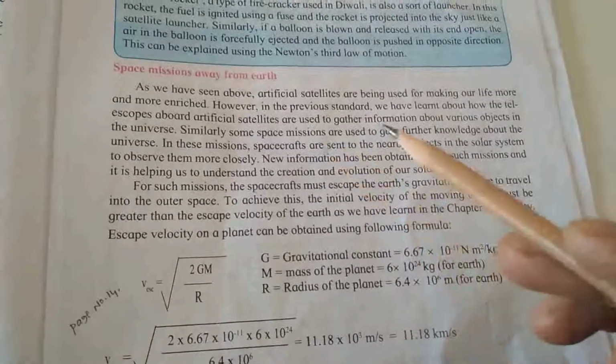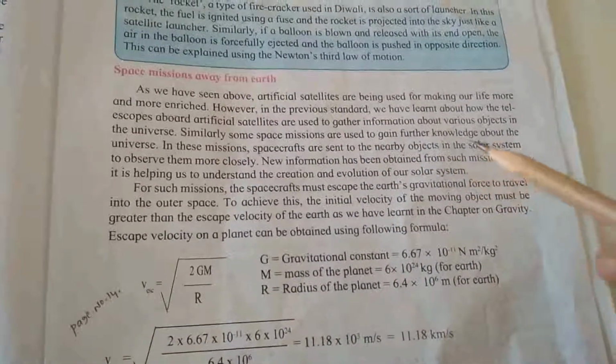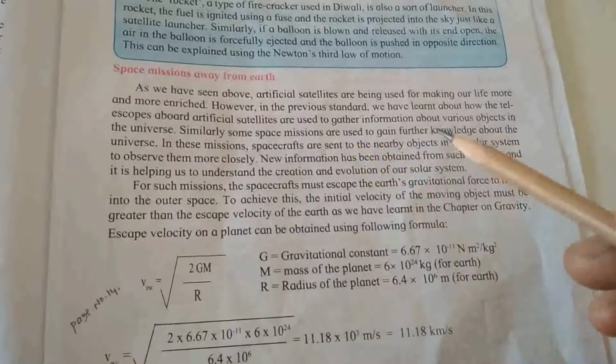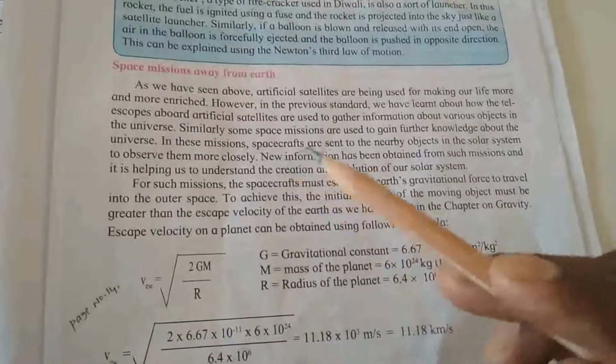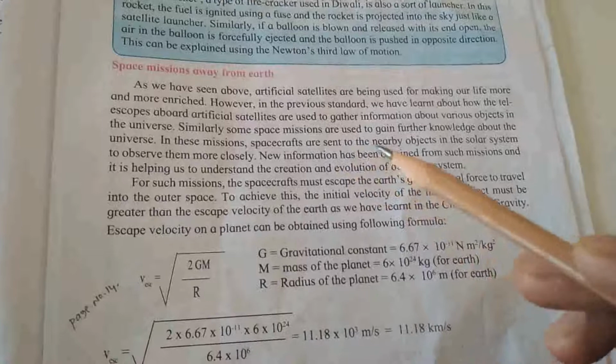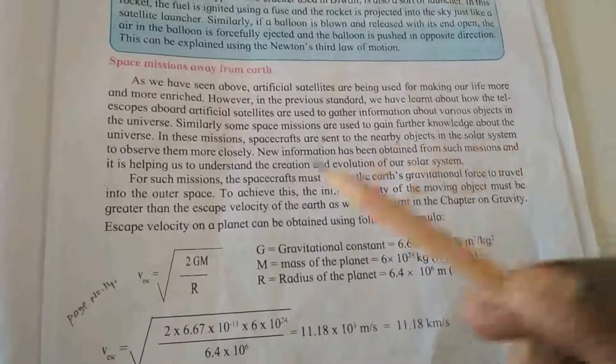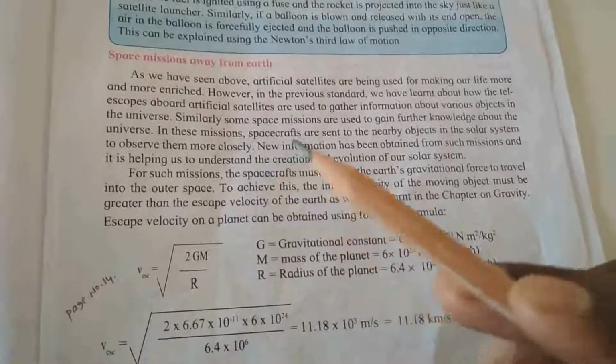Similarly, some space missions are used to gain further knowledge about the universe. In these missions, spacecraft are sent to nearby objects in the solar system to observe them more closely.